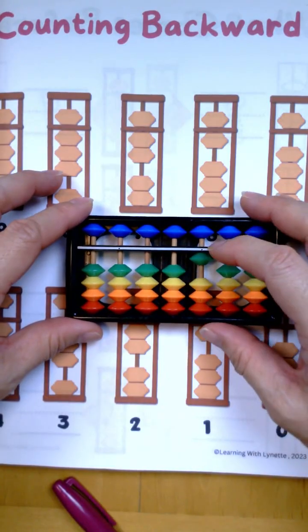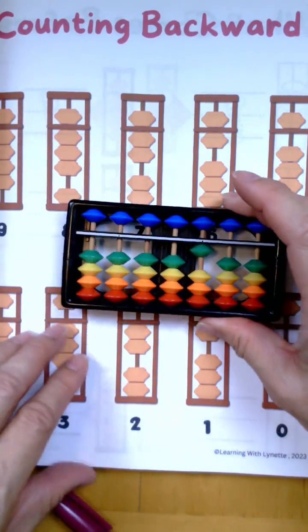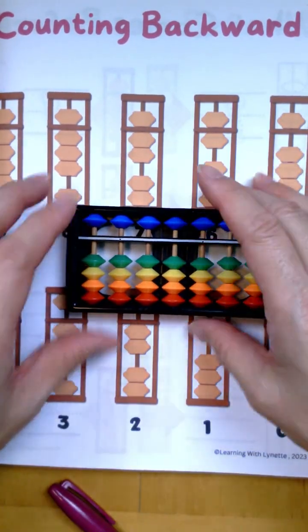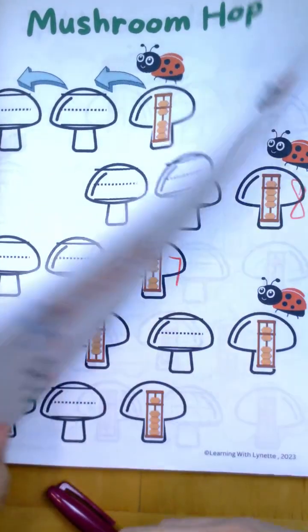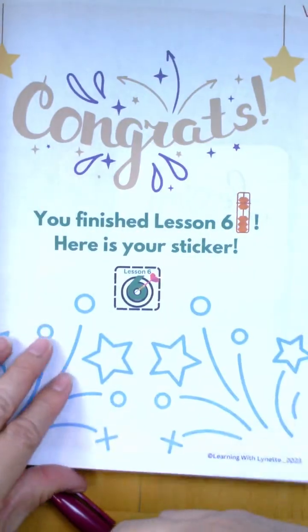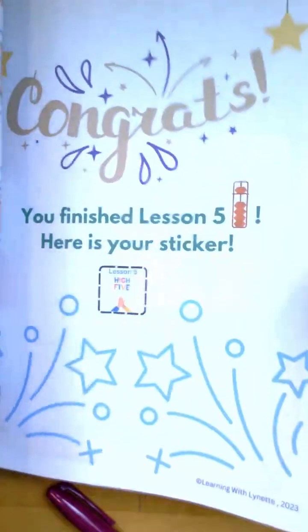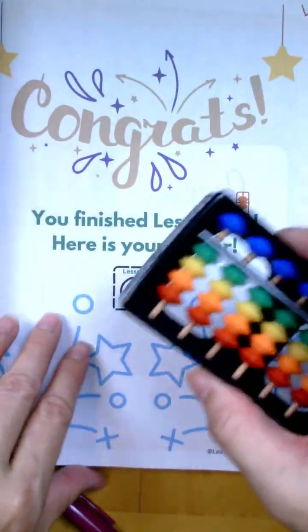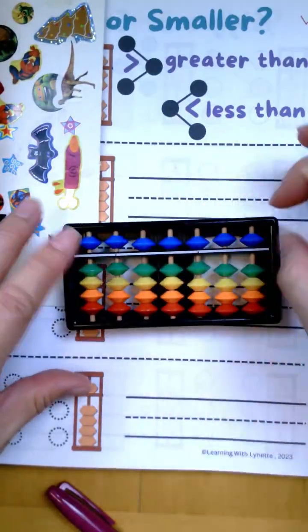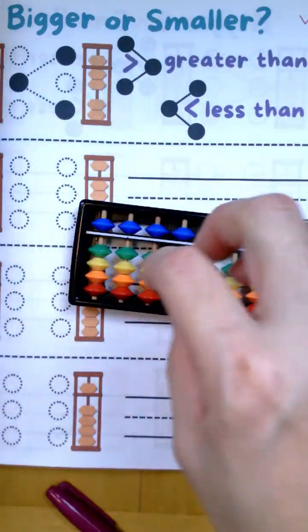Okay. So now we're counting backwards, and the idea for this one was to try to figure out how to count backwards and get the kids to understand. And then after that, I have it where they will know what comes in between, what comes before, and what comes after. These are all just exercises for them to have a better number sense and also understand how to utilize the actual abacus.